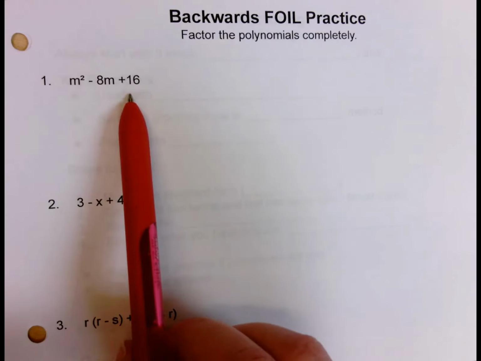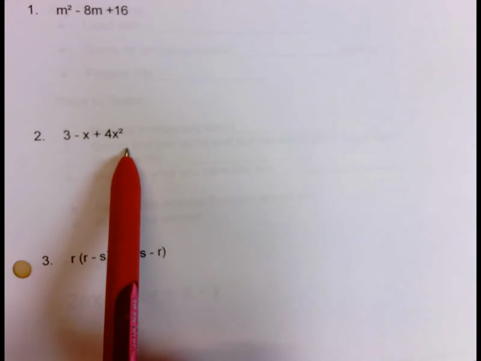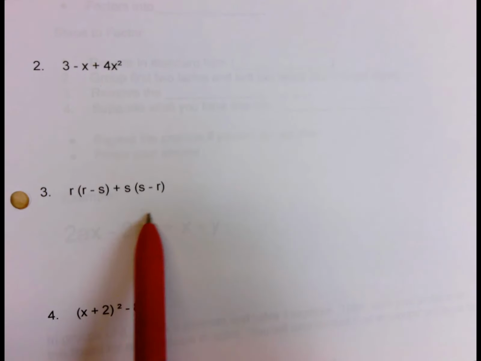We're going to start up here. Okay, pretty straightforward. Just work through the steps on that one. Down here, make sure you rearrange it before you start to factor. Okay, it needs to be in standard form. Now down here, you are going to have to multiply this out and combine your like terms and rearrange it and get it in standard form first. Same thing down here. You're going to have to do some work to get it into standard form first. And then down here, also a pretty straightforward problem, okay?